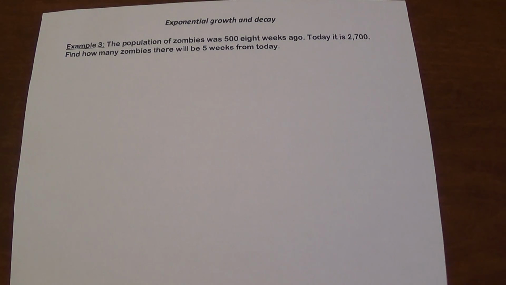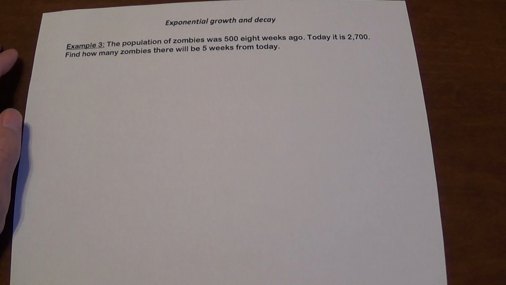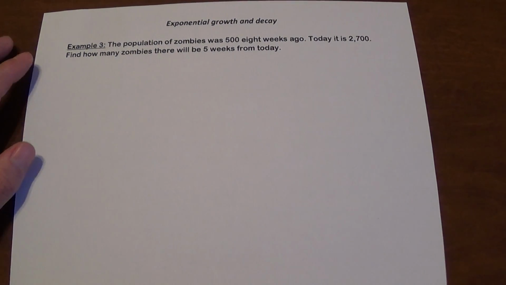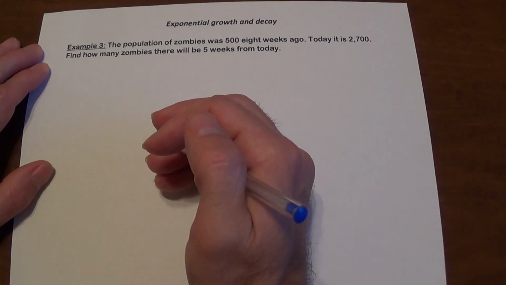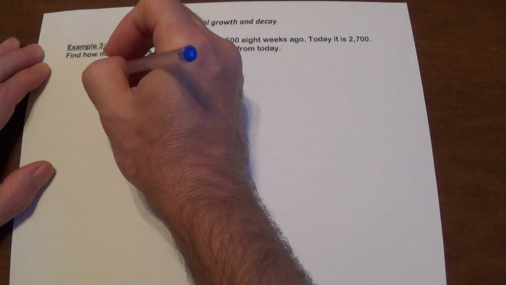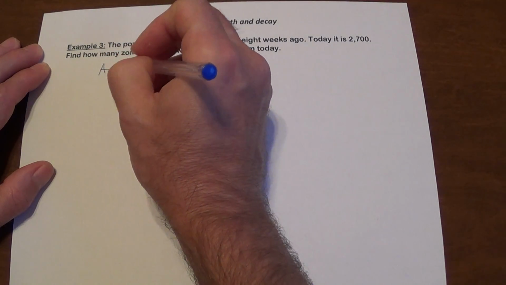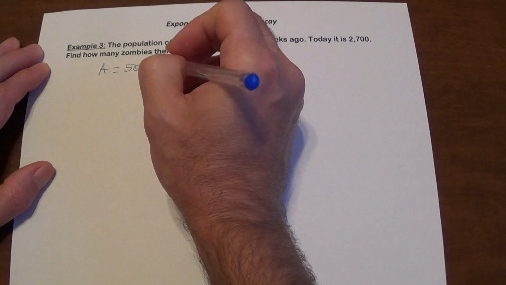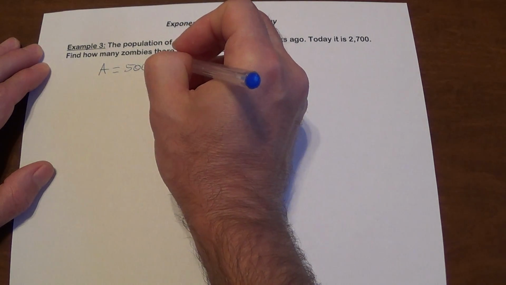The population of zombies was 500 8 weeks ago. Today it's 2,700. Find how many zombies will there be 5 weeks from today. Alright, so we know that 8 weeks ago, so that's going to be our starting point. So then we can write A equals 500 e to the power RT, right?